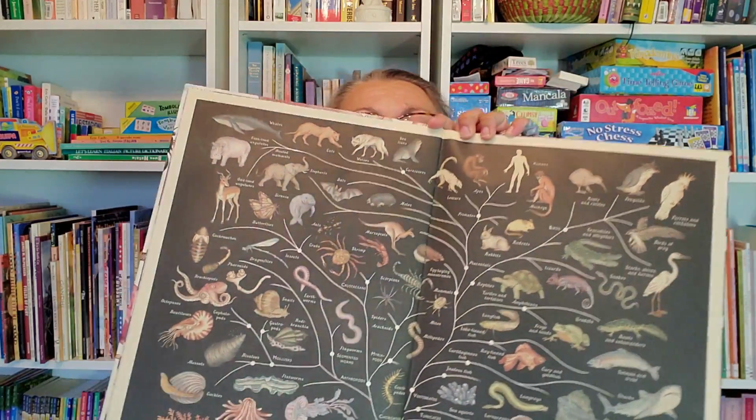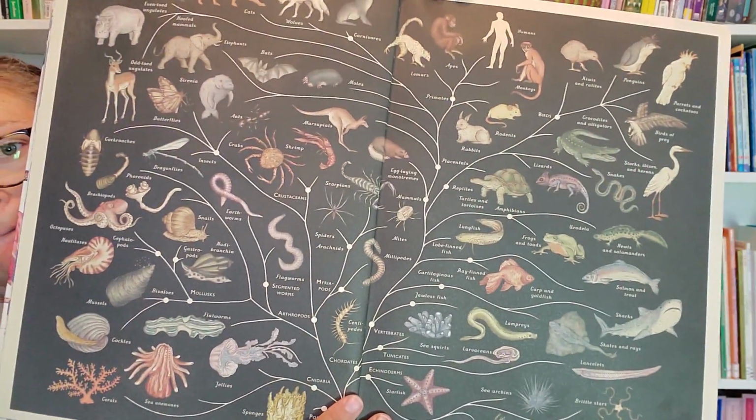We have Animalia, and this is a great one for animals in general. This has a cool Tree of Life picture in the front. Tree of Animal Life. And it has a section on invertebrates.